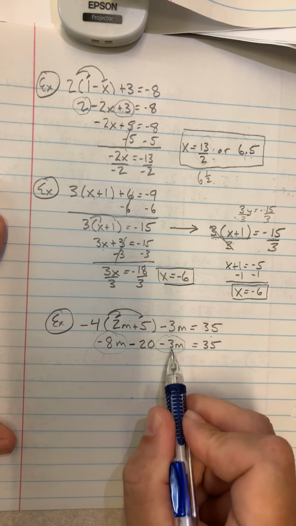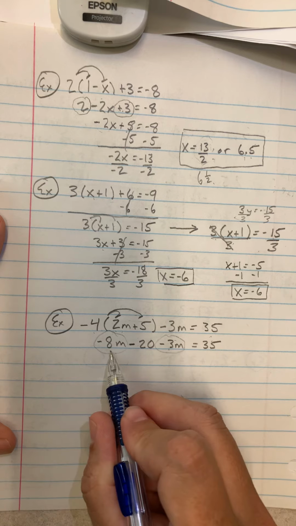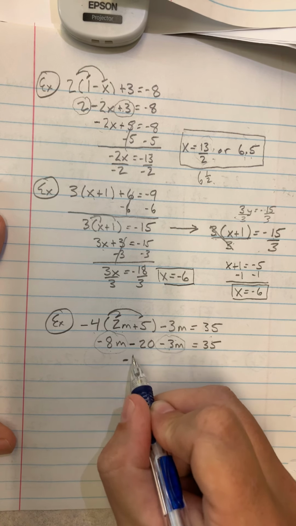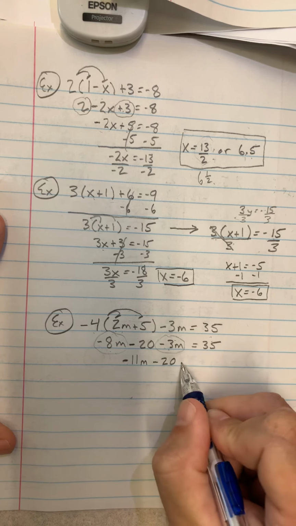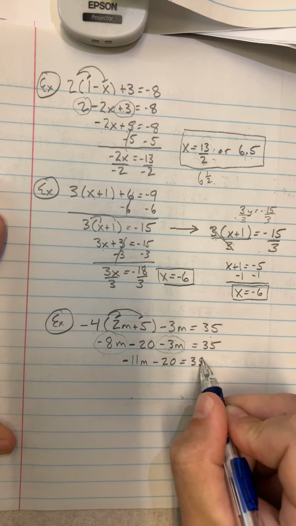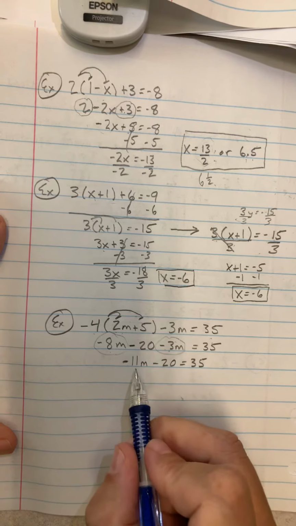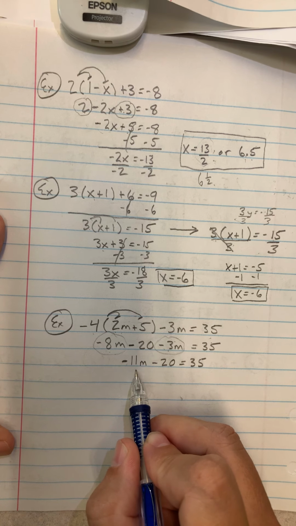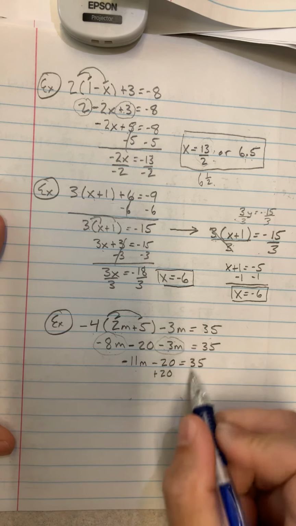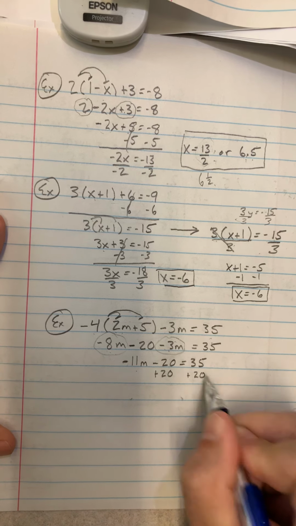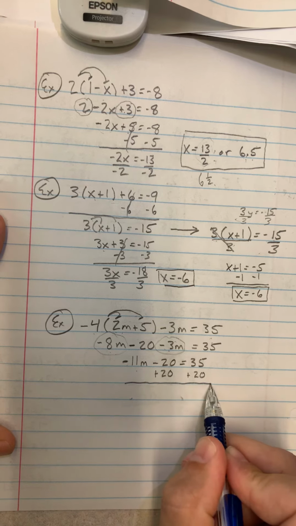Negative 8m subtract 3m, negative 11m subtract 20 is equal to 35. M is being multiplied by negative 11, subtracted by 20. I need to reverse those by adding 20 to both sides and then dividing by negative 11. So first I will add that 20.